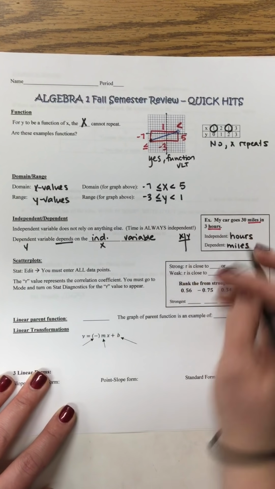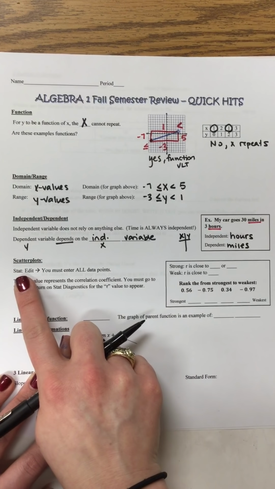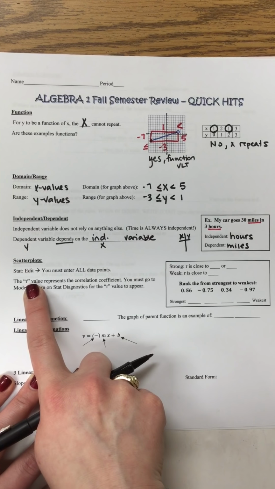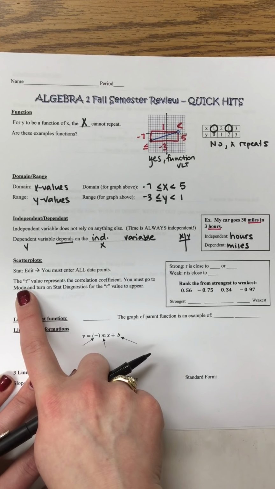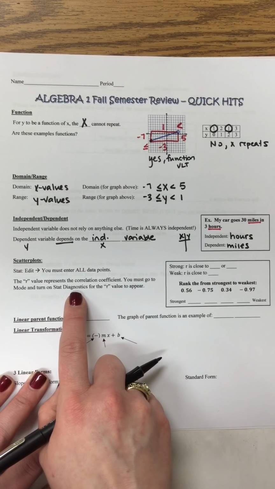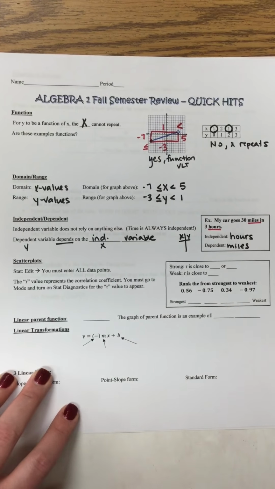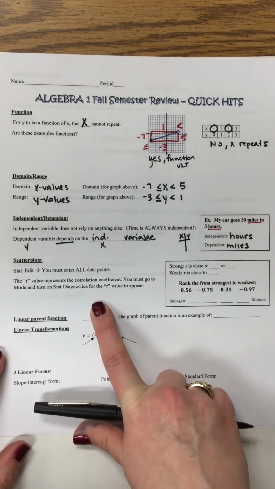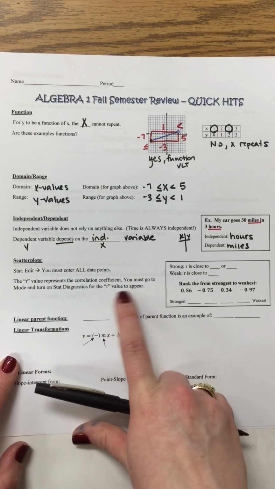Okay, so then we started getting into scatter plots. So first thing you want to remember with this is that if you want this R value to show up, you're going to have to go to Mode, scroll down to Stat Diagnostics, and turn that on. Okay, so you want to do that first before you do anything else. And that'll make the R value appear.